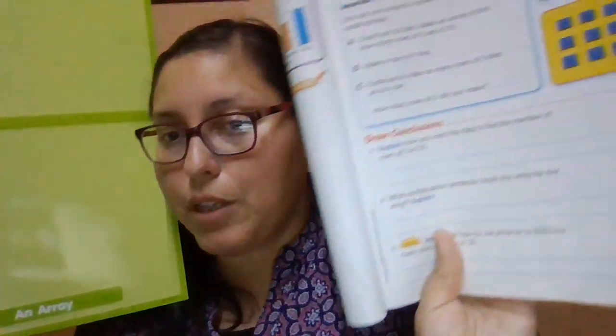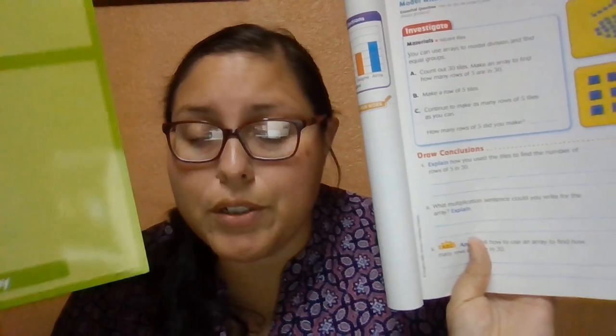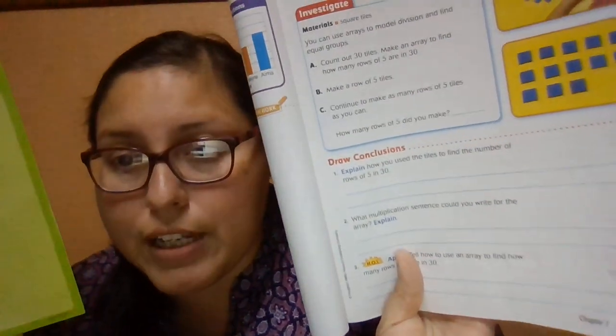Now, as I do my lesson, you can have your worksheet that I uploaded as well, so you can follow, so you can do your activity. Have something to write with, like a marker, a pencil, paper, pen, whatever. And you can have the tiles, those little squares that I showed you. If you don't, you can draw 30 squares too. So I'm going to do several things.